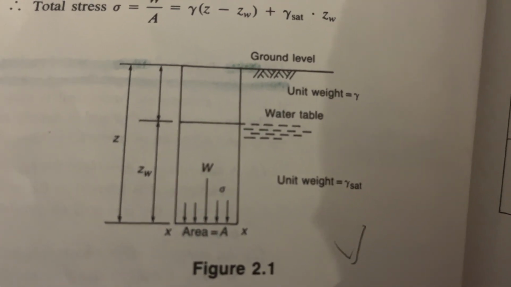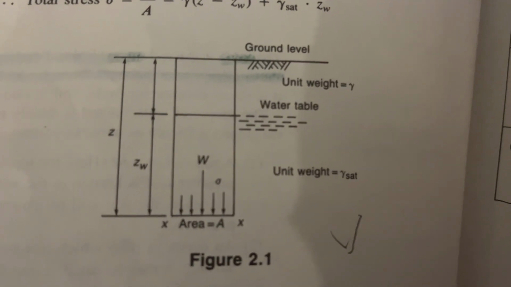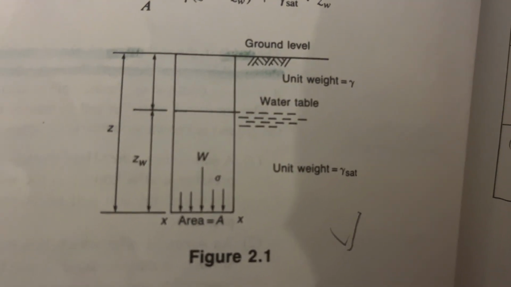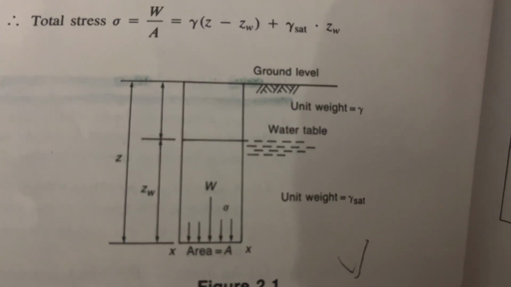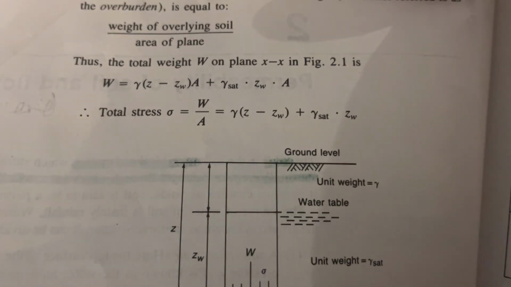Ground level, Z, ZW, water table, unit weight, area, X equals area. Hold on, so diagram figure 2.1.